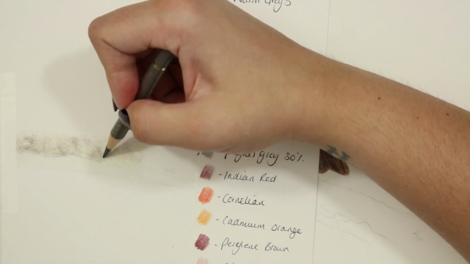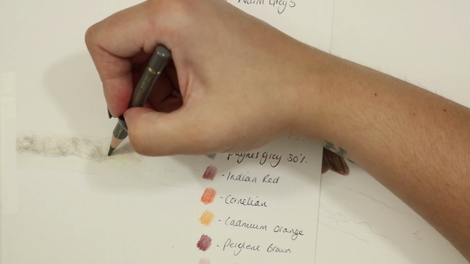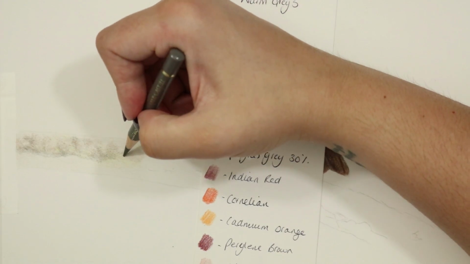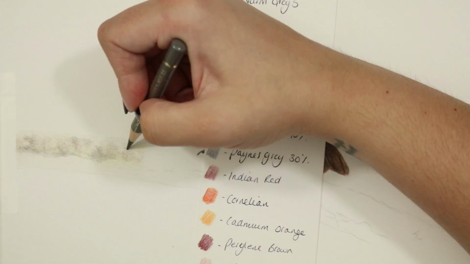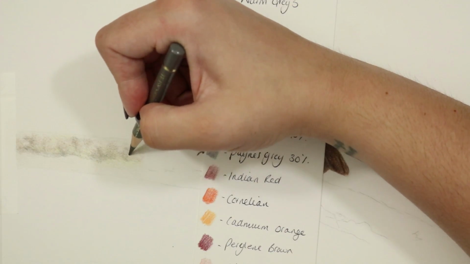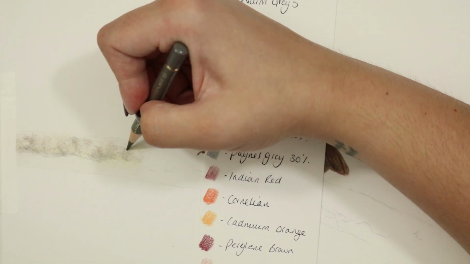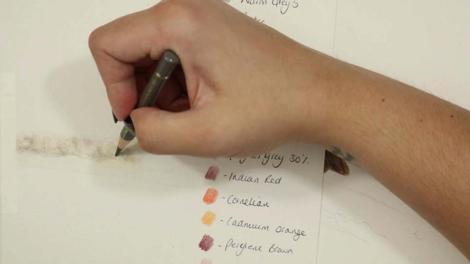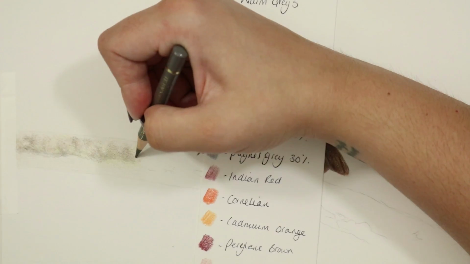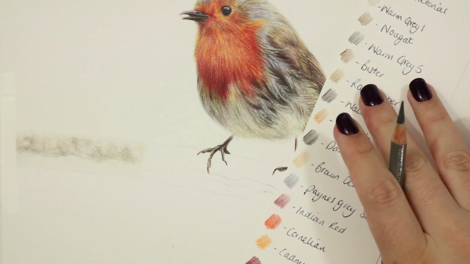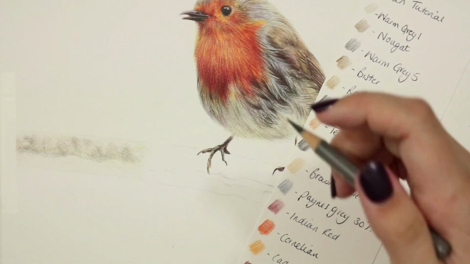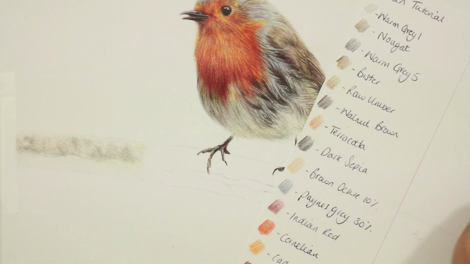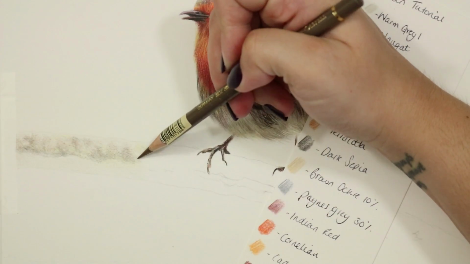I feel like that's going to have a much better outcome than following the reference 100%. And if you guys are feeling extravagant, feel free to add berries or leaves or anything to the branch itself. Anything that you feel is going to add to your piece or that you want to add, just feel free to do that. You don't need to follow the reference 100% all the time.